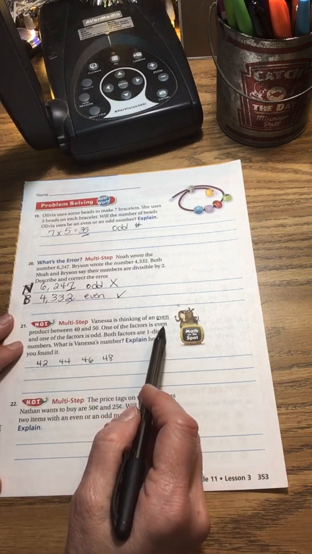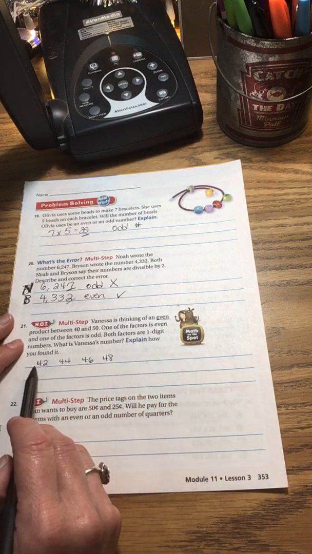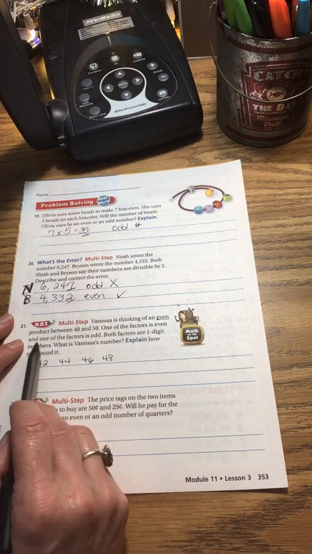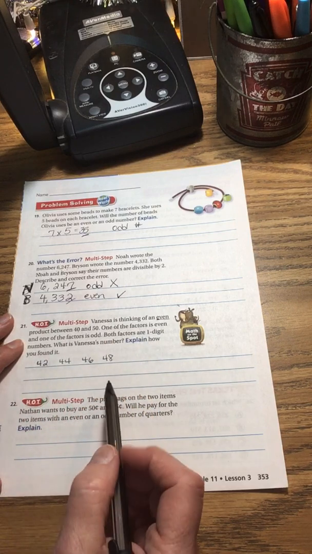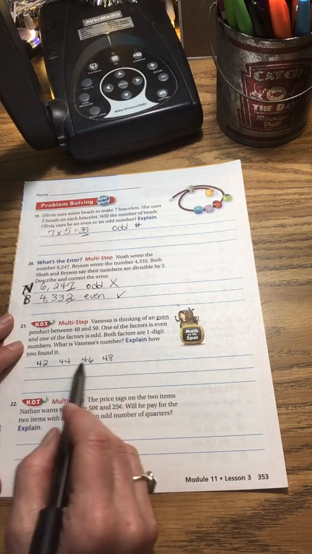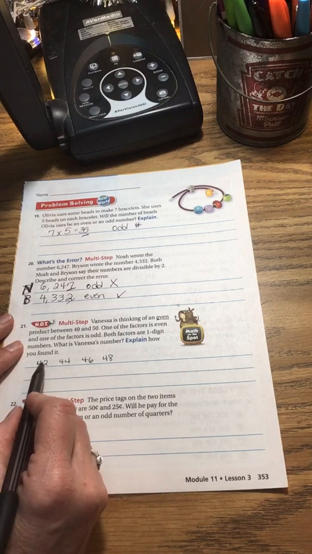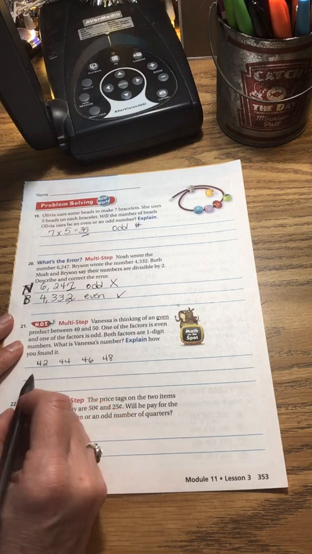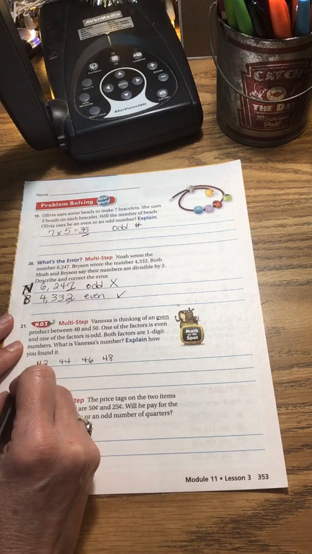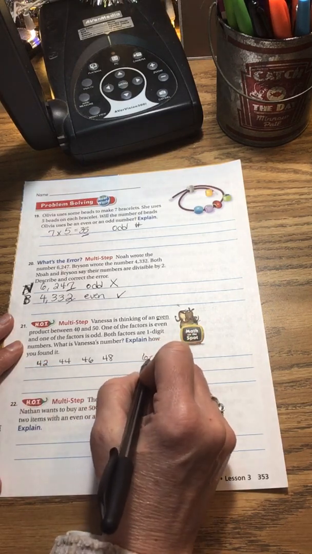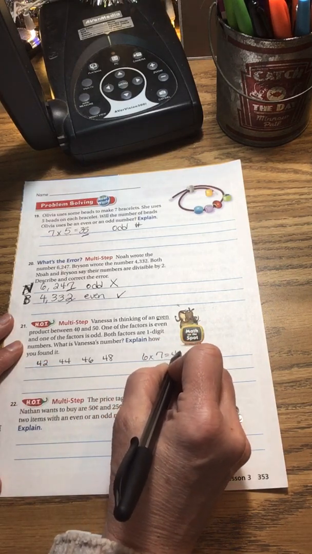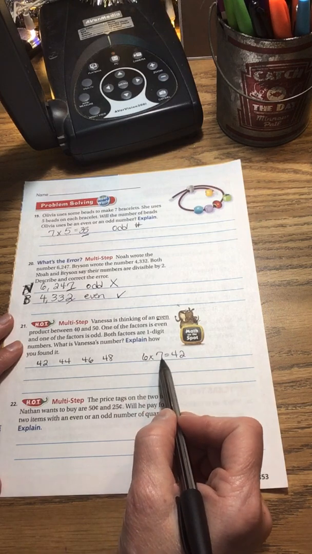One of the factors is even. So when you get a multiplication problem, one of them is even and the other is odd. And they're both 1-digit numbers. Okay, so how can we get to 42? They're 1-digit numbers. Well, what do I know about 42? I know 6 times 7 equals 42. Oh, is that an even and an odd?